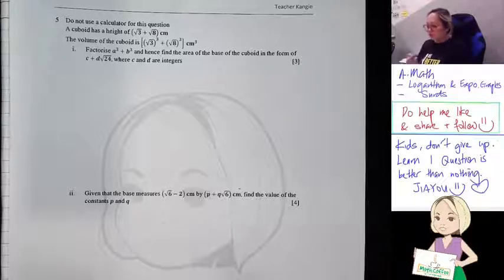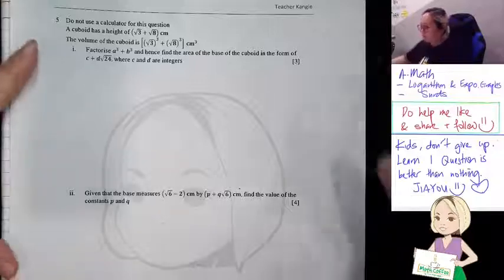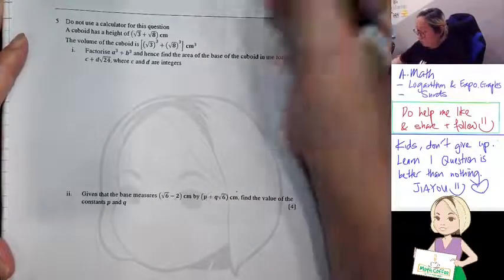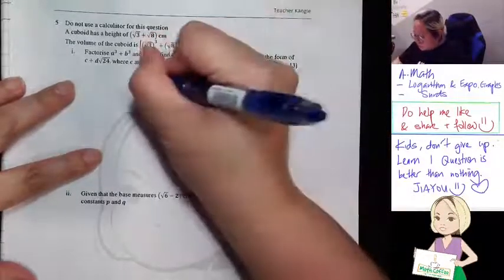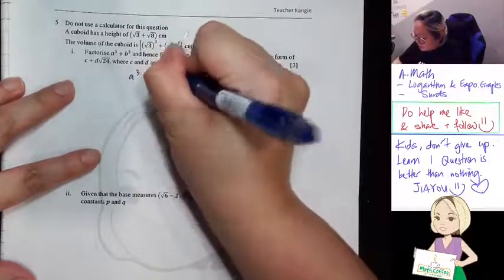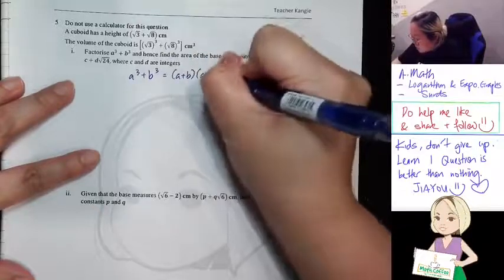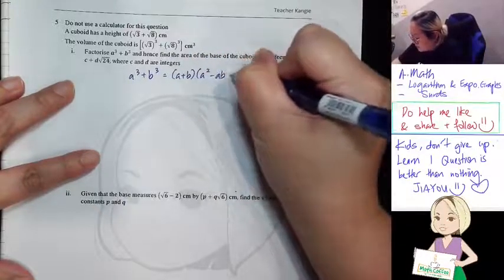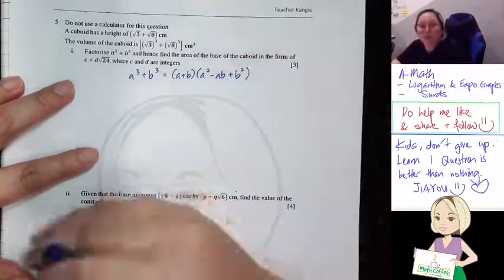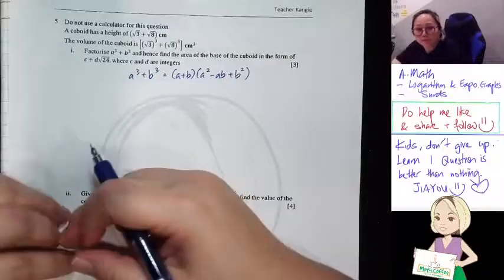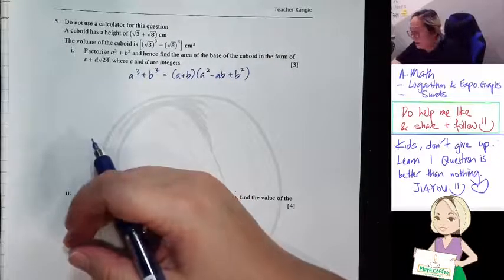Okay, for this question, you need to know how to factorize a cubed plus b cubed. So in O level, you are expected to memorize up to a cubed plus b cubed. So how are you going to factorize a cubed plus b cubed? I'm going to put here: a cubed plus b cubed is equal to a plus b, a square minus ab plus b square. This one, don't ask me how, but you have to memorize, because you are expected to remember.